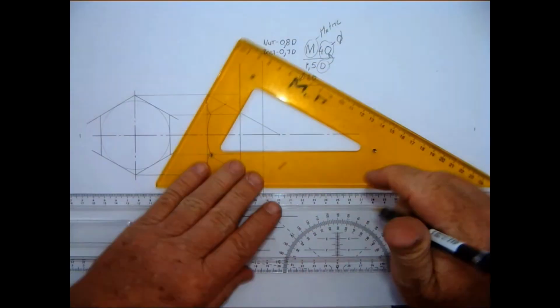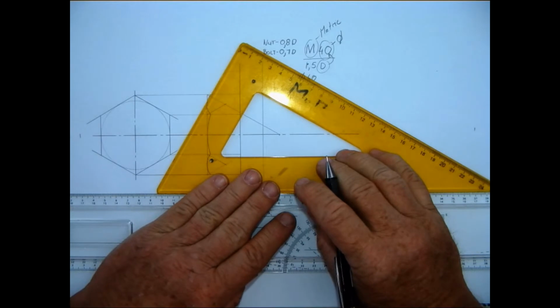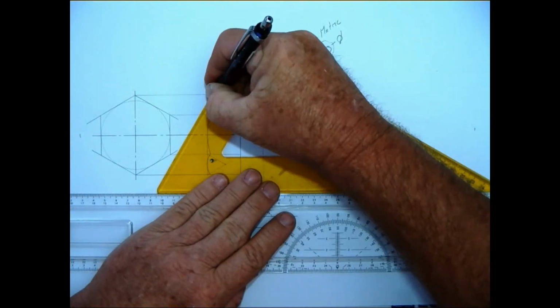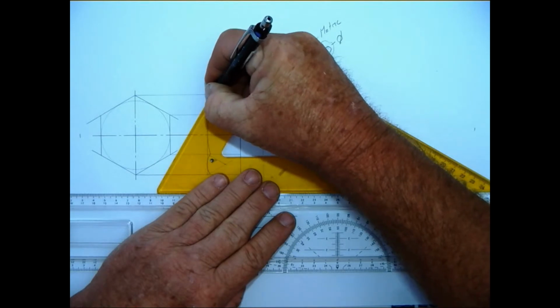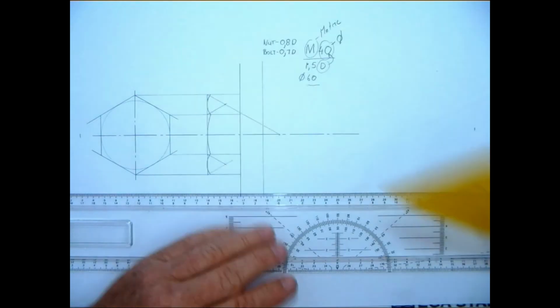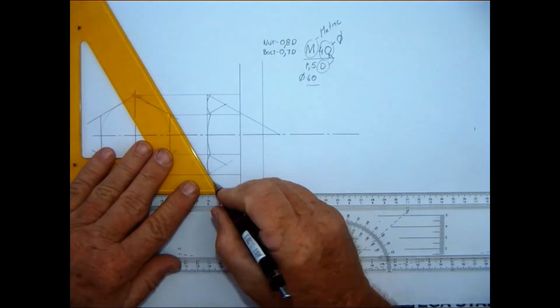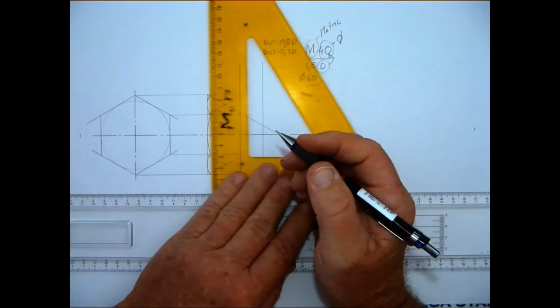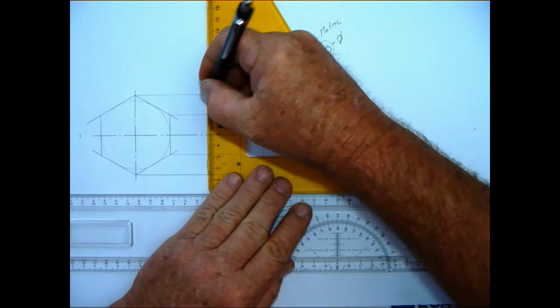And the reason for these little curves is that little line that we draw there. That is actually a 60-degree line in this case, and we repeat it on the other side, and now we can complete our whole construction.